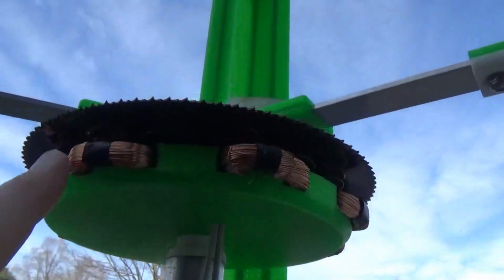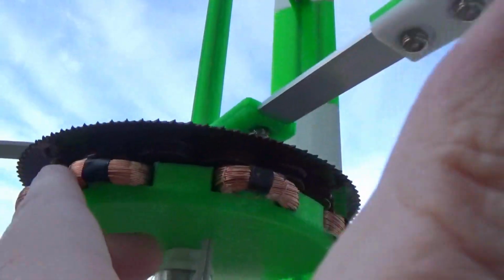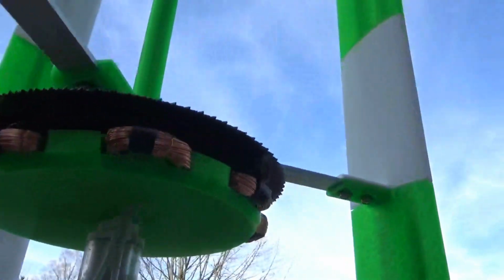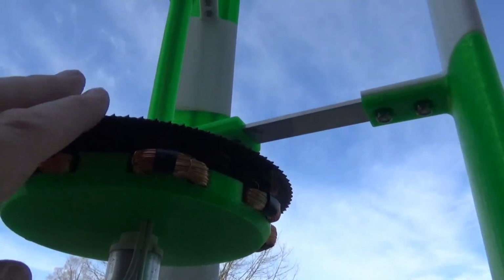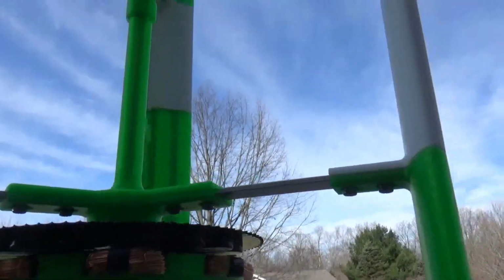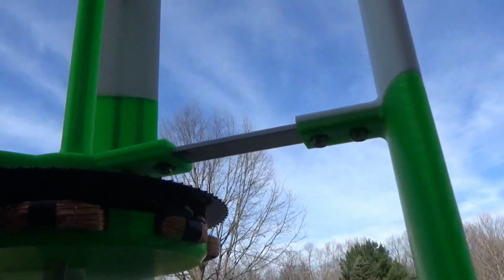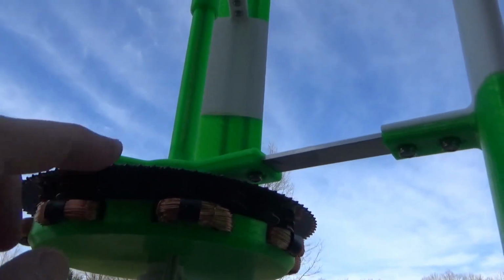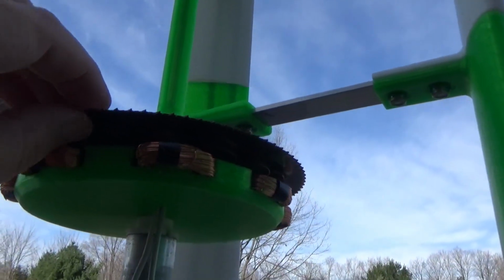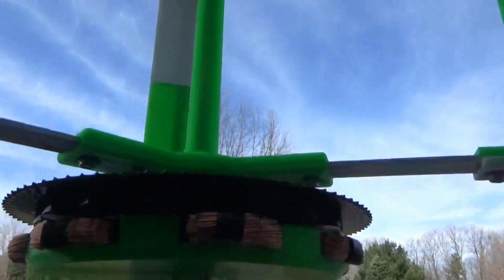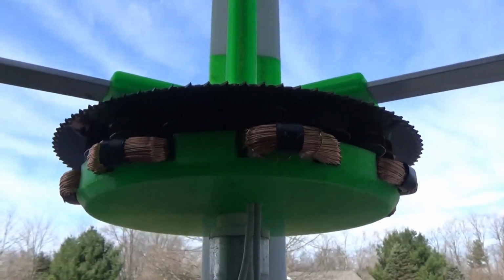And here's my coil, 245 turns, I believe, of 26 gauge wire, and that's pretty much it. I did space it a little bit more because it turned out my peak voltage was a little bit high, so I stuck a couple washers in there to space the magnets away and try to get the performance right where I wanted it to be. So there's the completed generator.